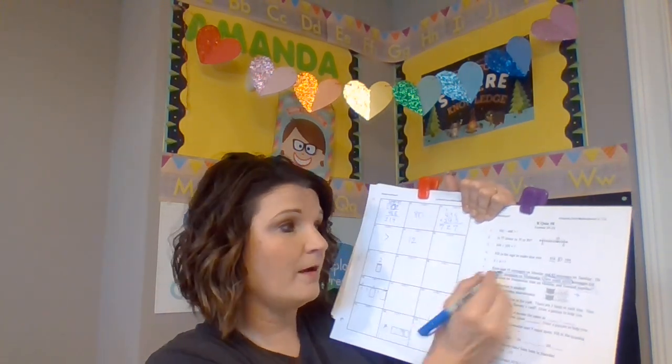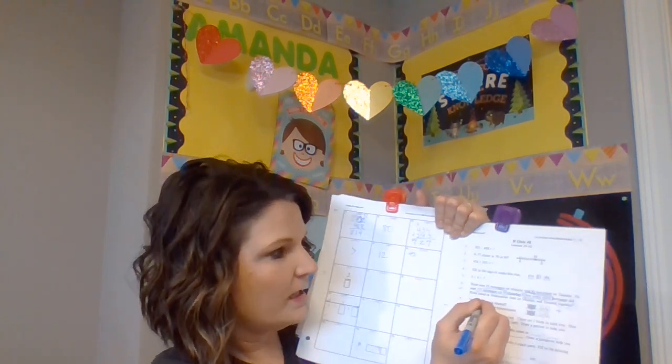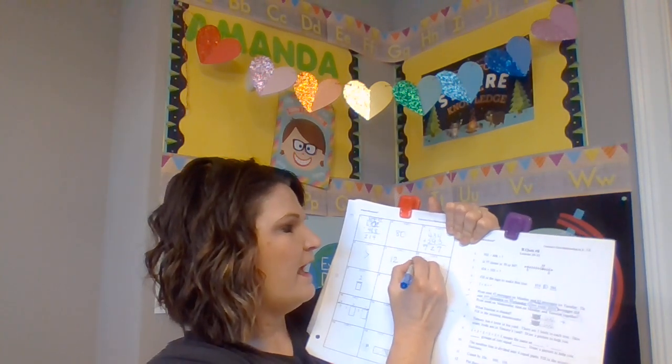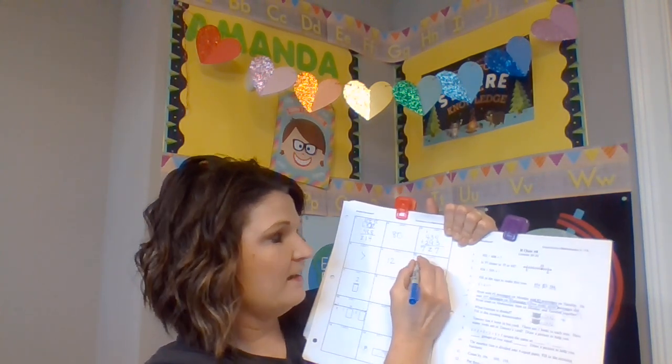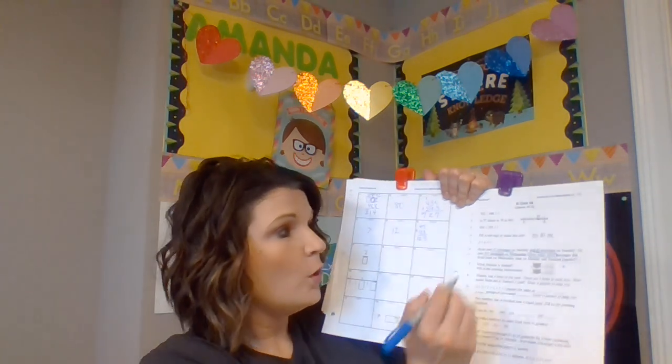Okay, so Monday and Tuesday together. This is a two-step problem. So I'm going to start with Monday is 45 and Tuesday is 83. We said we're going to add those. 5 plus 3 is 8. 4 plus 8 is 12. So now I have 128 for Monday and Tuesday together.